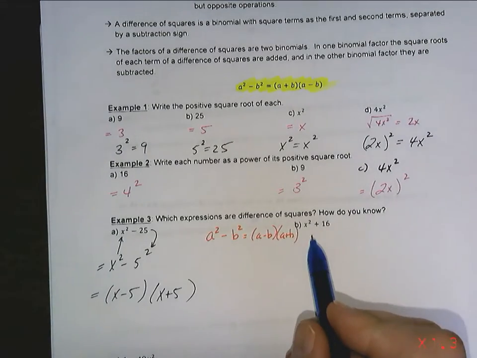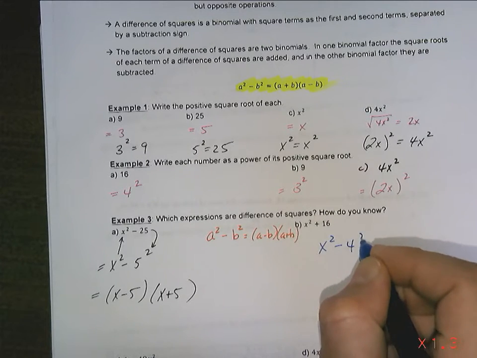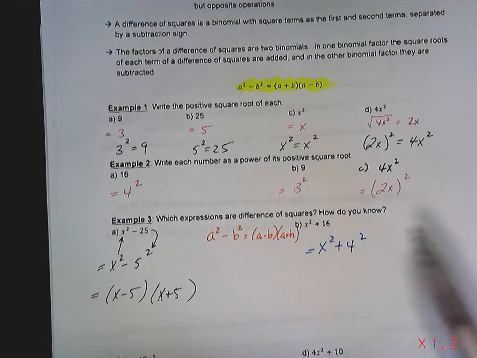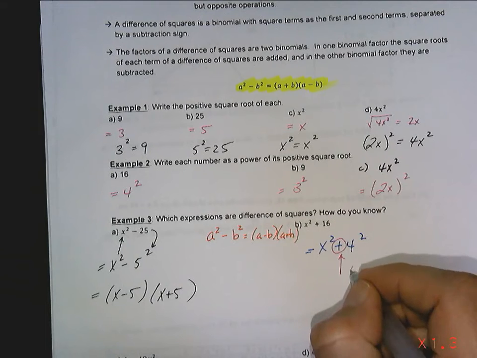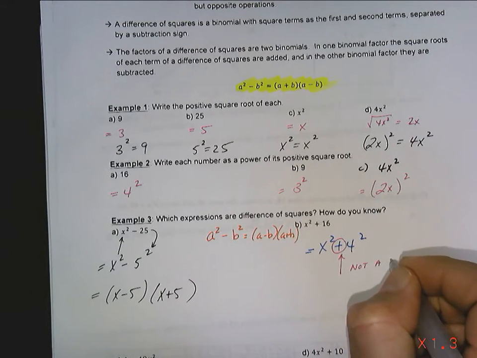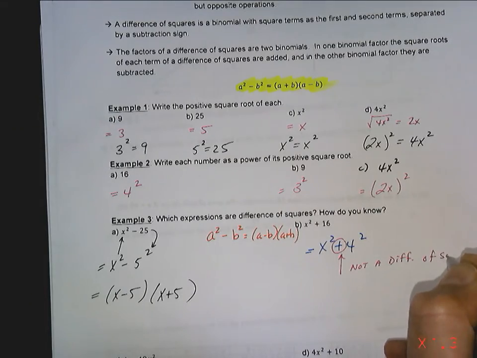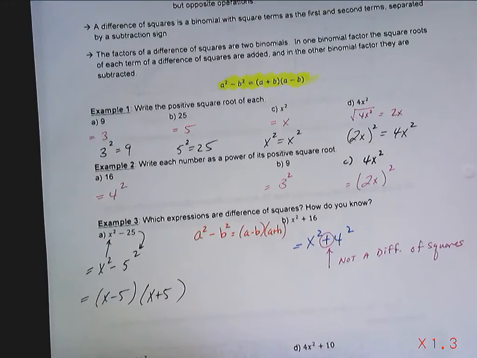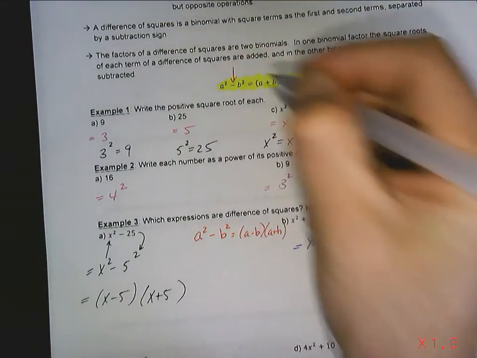So the next one, x squared plus 16. I'm going to rewrite it so it looks like a difference of squares. And I notice it can never look like a difference of squares completely, because that's not a difference of squares. That's a sum of squares. And we don't know anything about the factoring of a sum of squares. The only thing I've talked to you about is a difference of squares.